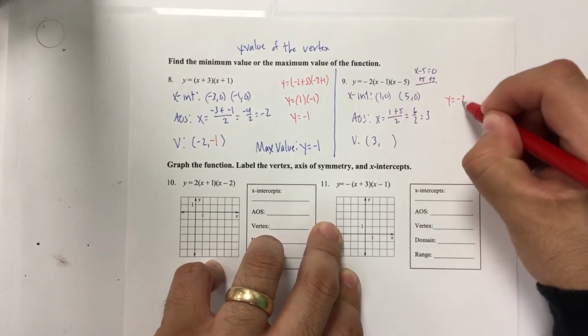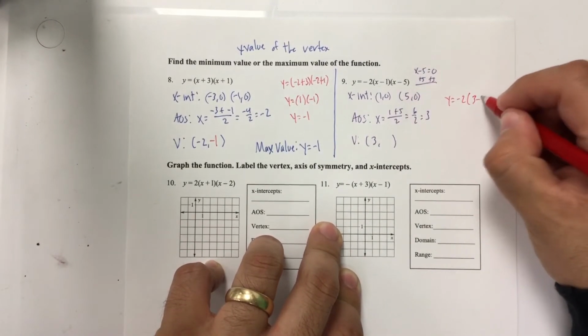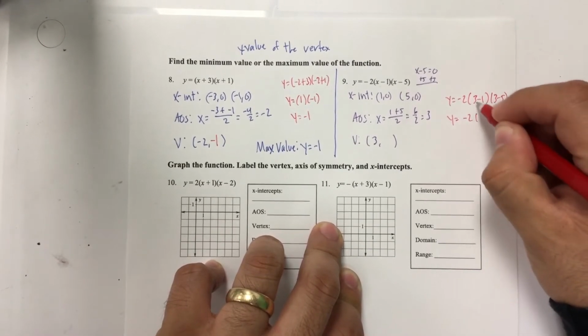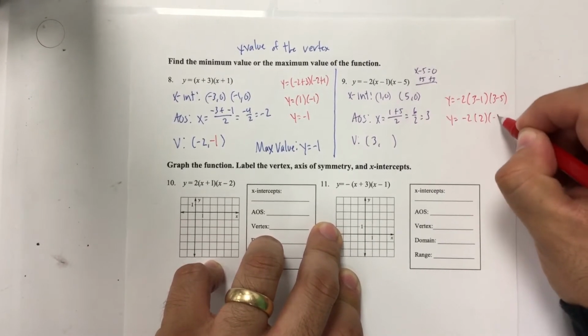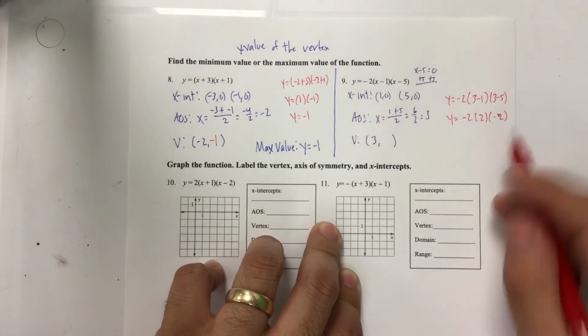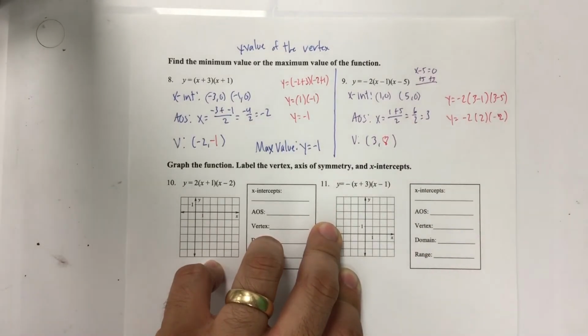So y equals negative 2 times 3 minus 1 times 3 minus 5. So y equals negative 2. 3 minus 1 is 2. 3 minus 5 is negative 2. And then negative 2 times 2 is negative 4, times negative 2 is positive 8.